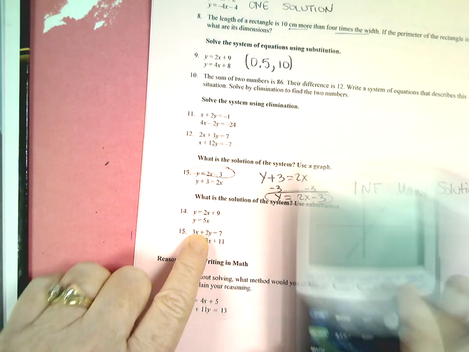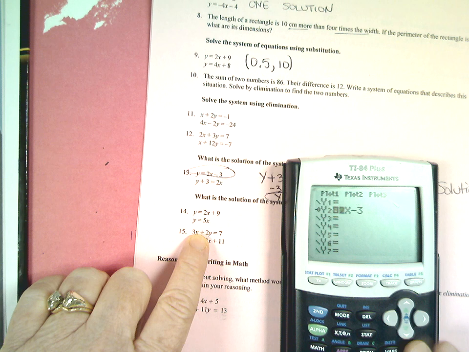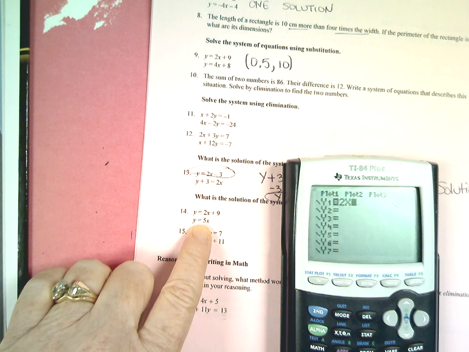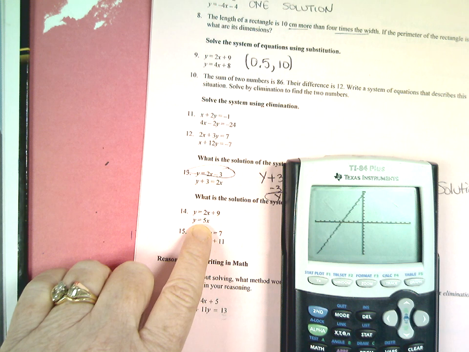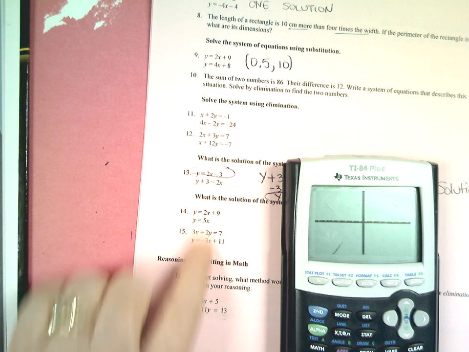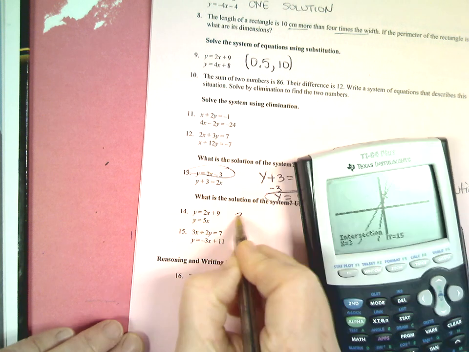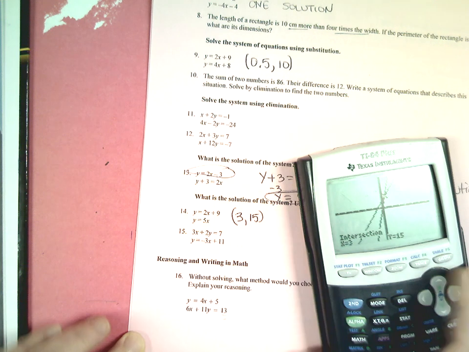What's the solution to this system in 14? Well, let's graph it and see. It says 2x plus 9 and 5x. We're going to graph it. There's the first one. Here comes the second one. I can't see the graph, so I'm going to have to zoom out and press enter. And then I'm going to tell it to calculate the intersection. There's the first curve, second curve. There's my guess. 315 is my answer there.